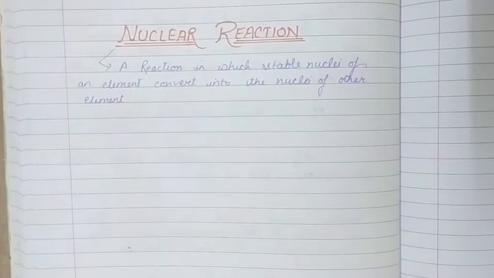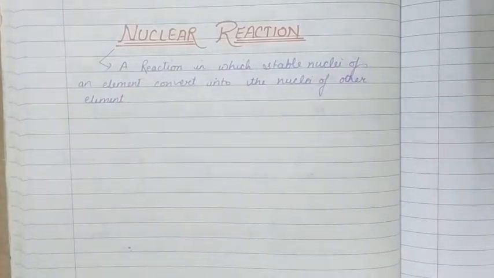Basically, any reaction in which a change of nucleus is involved is called a nuclear reaction.